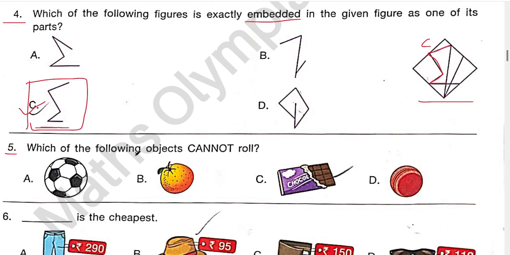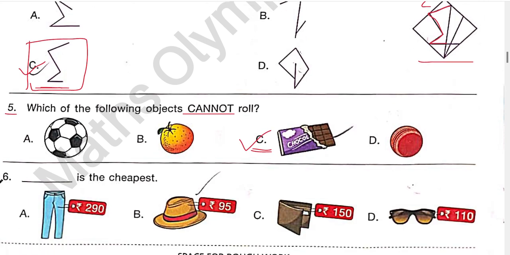Question 5 is which of the following objects cannot roll? So we have to pick which cannot roll. Now any object that has a curved surface can easily roll. Only here the option C, it doesn't have any curved surface, so it cannot roll. So we should select option C.